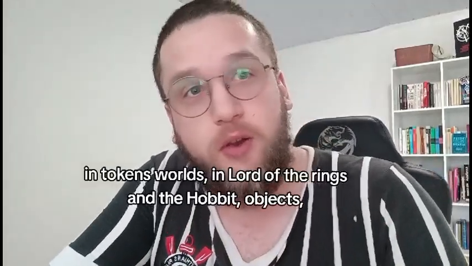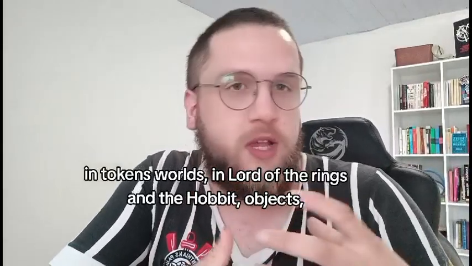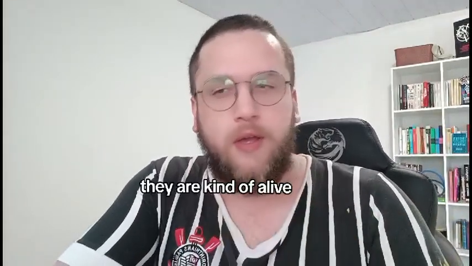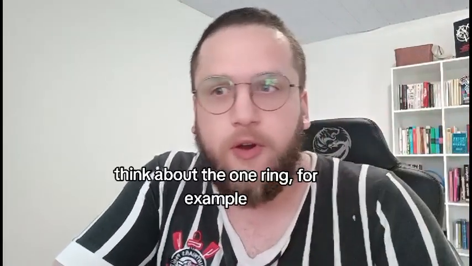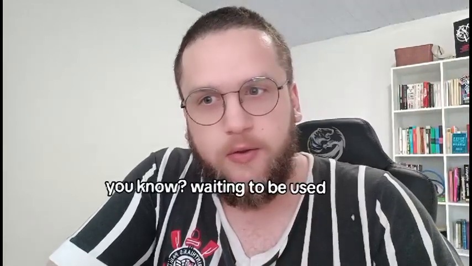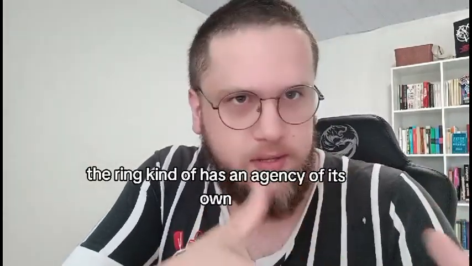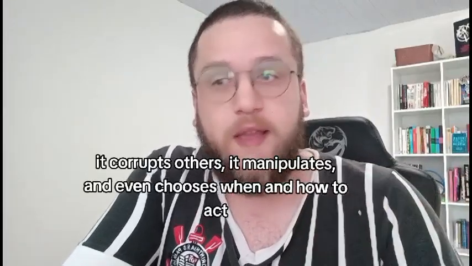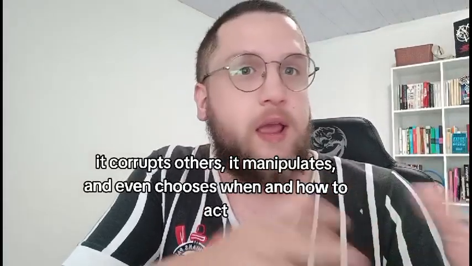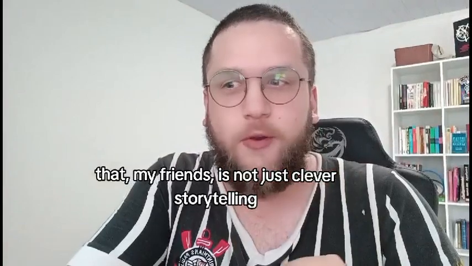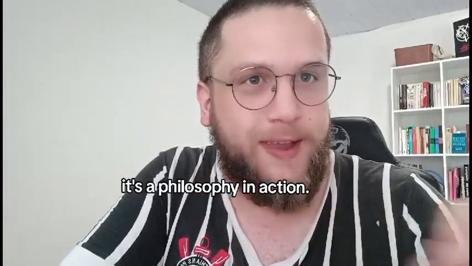In Tolkien's words in Lord of the Rings and The Hobbit, objects aren't just things. They are kind of alive. Think about the One Ring, for example. The One Ring doesn't just sit there on Frodo's neck, waiting to be used. The ring kind of has an agency of its own. It corrupts others, it manipulates, and even chooses when and how to act. That, my friends, is not just clever storytelling, it's a philosophy in action.